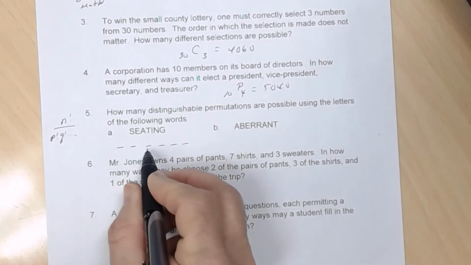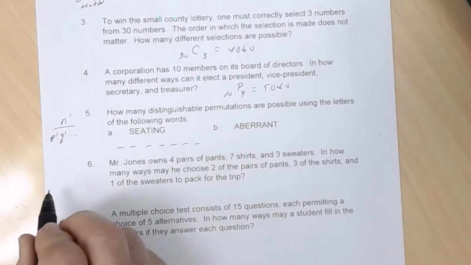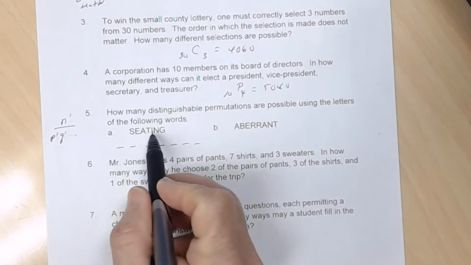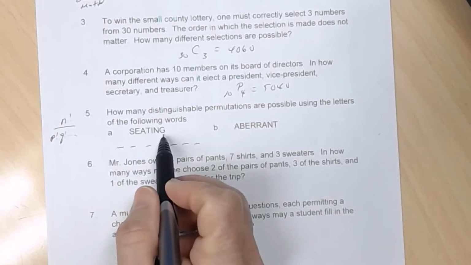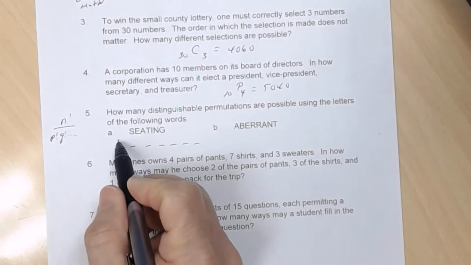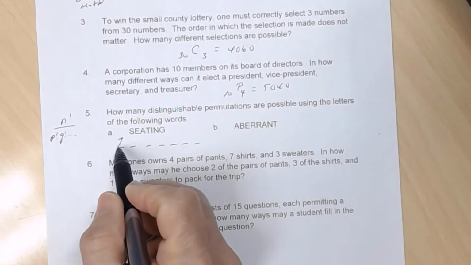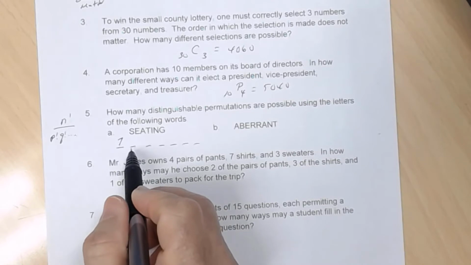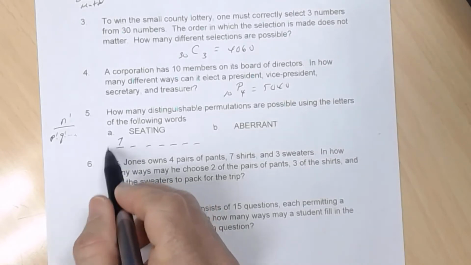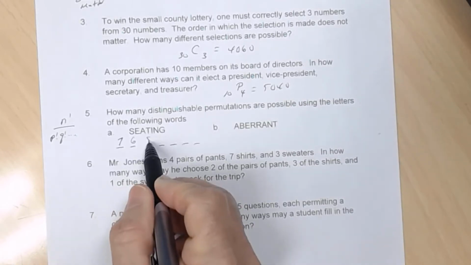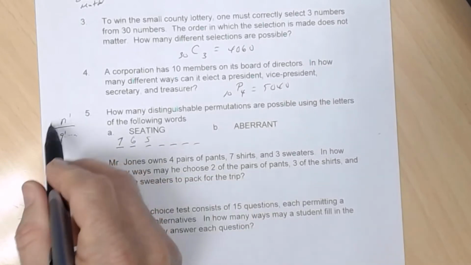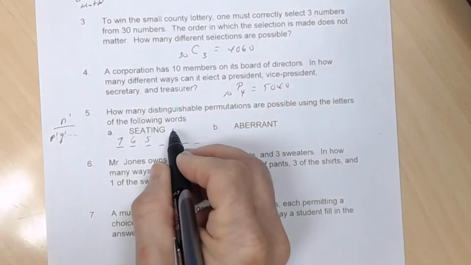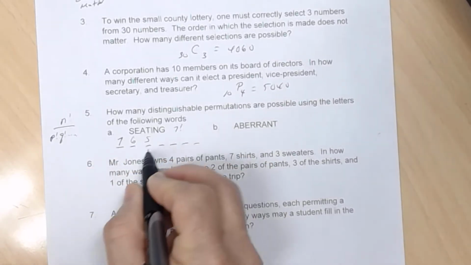And so they're all different. None are alike. And so you'd say, well, there's 7 choices of the first letter of my word. Then once I choose one, there's 6, and so on, right? So this is just your numerator. That's just n factorial. So this is just 7 factorial.